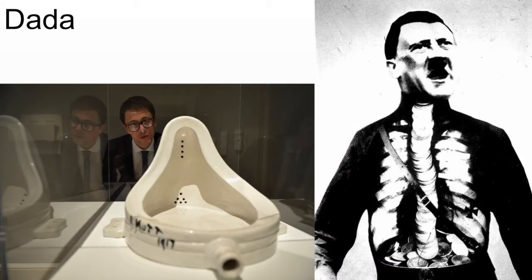Because of World War I, we will see a couple of art movements coming out. One is Dada, famous for Fountain by Marcel Duchamp, which you see on the left, but also for the Dada movement overall. And the Dada movement is really trying to subvert the society because they see it as society's fault that this slaughter happened in Europe.